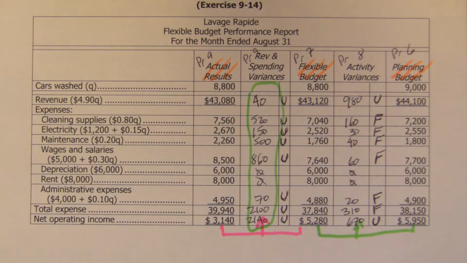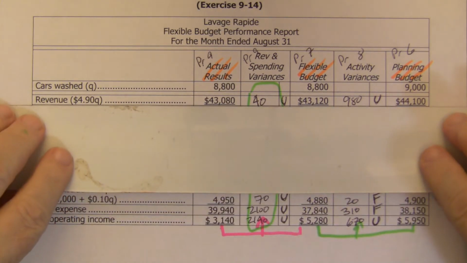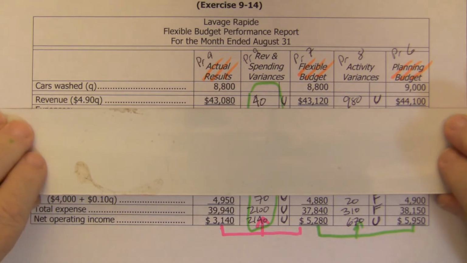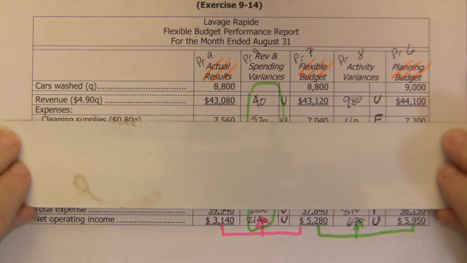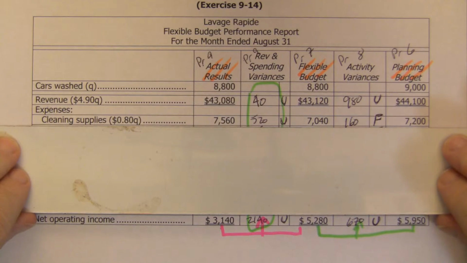But now you've got something you can talk to your managers about. You can sit there and you can go through line by line. You can say, okay guys, what happened? Is somebody hitting the till? Are there somebody's fingers in the cash register we don't know about? How come we're using all of those extra cleaning supplies?